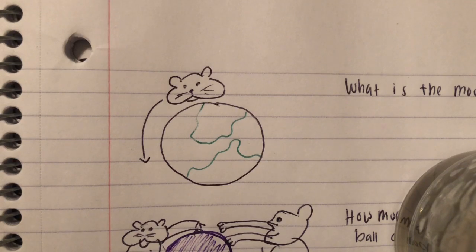So in this problem, the mouse is going at a speed of velocity 1. And given this velocity, you are able to find the orbital period, and also keep in mind that it is going in a circular orbit.